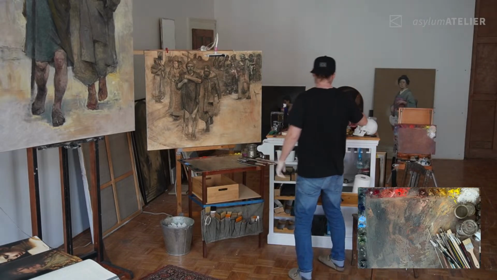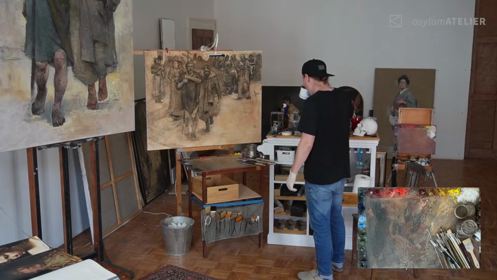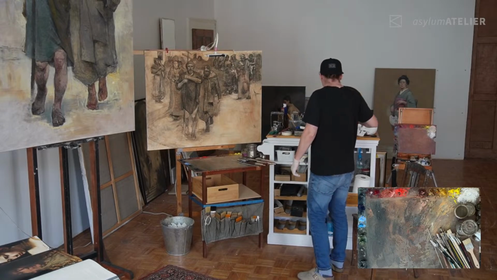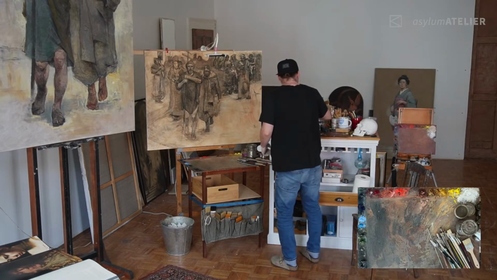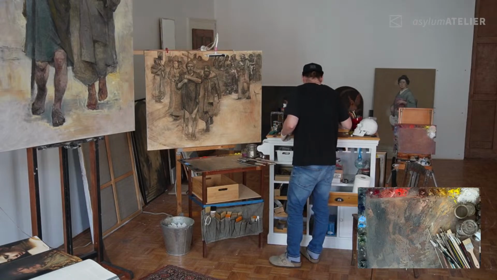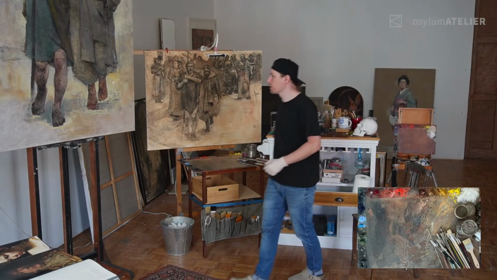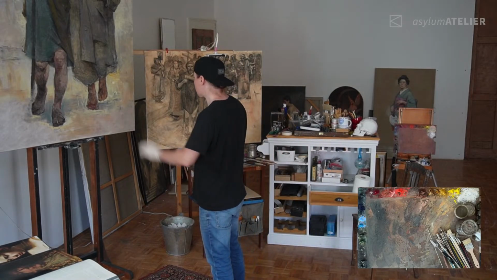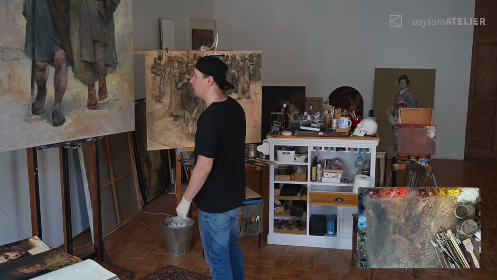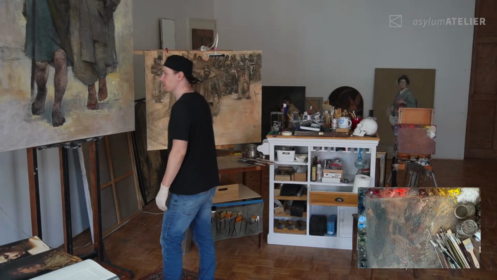So let me get a sip and let's start. I'm gonna grab my trusty charcoal, willow charcoal, and I'm again gonna play a little bit with the soft charcoal. I want to correct certain shapes.